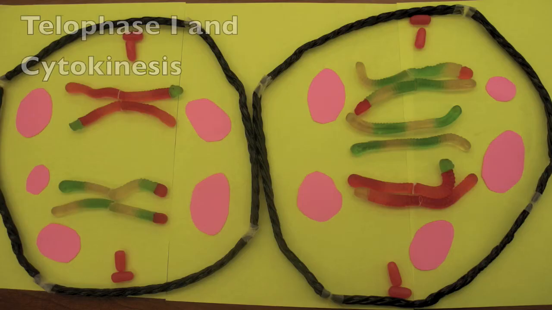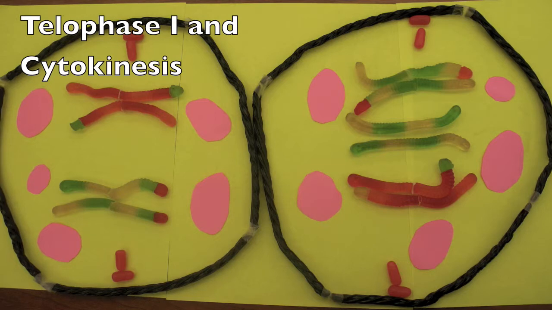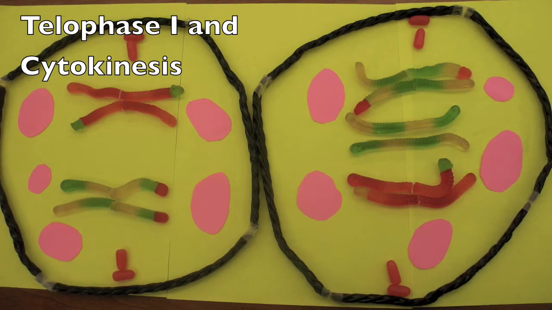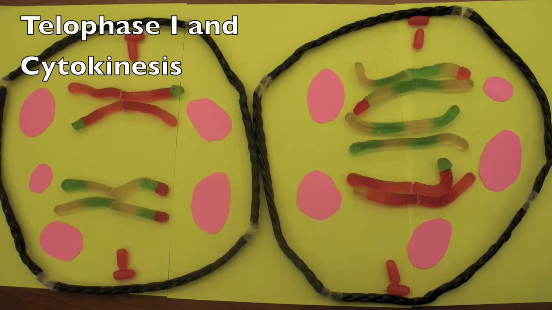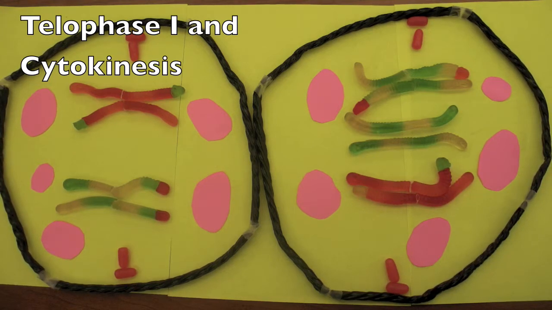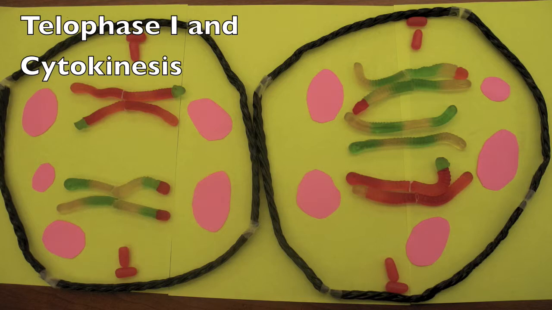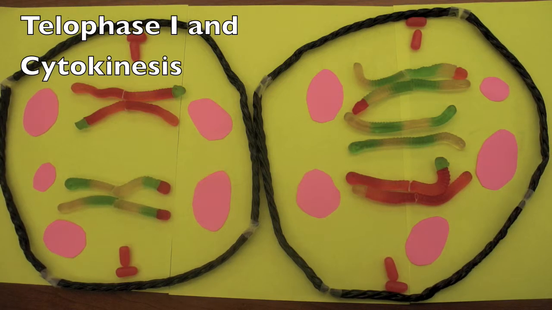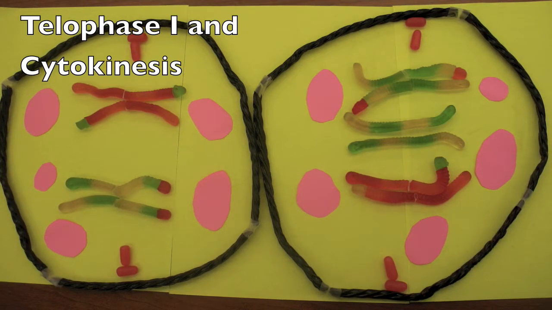Telophase 1 and cytokinesis. The 2 haploid cells form and each chromosome still consists of 2 sister chromatids. The cytoplasm divides and forms 2 separate haploid daughter cells, with each cell consisting of 23 chromosomes. In animals, a cleavage furrow forms to help the cytoplasm divide.